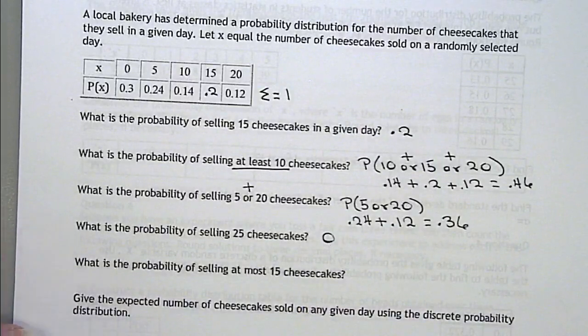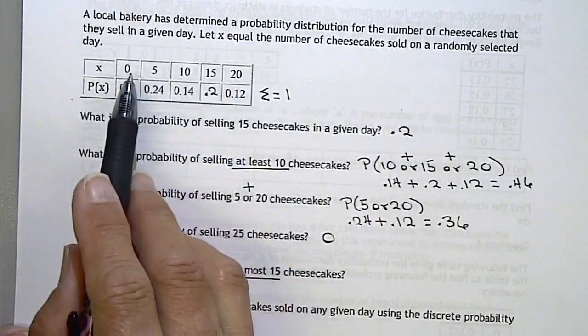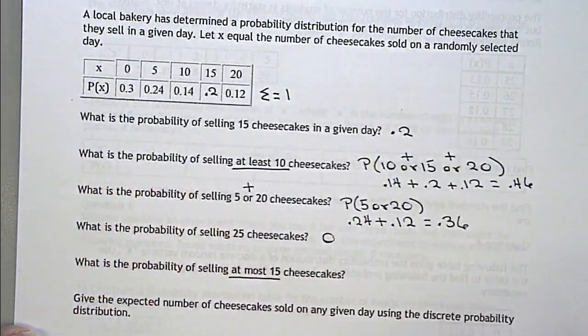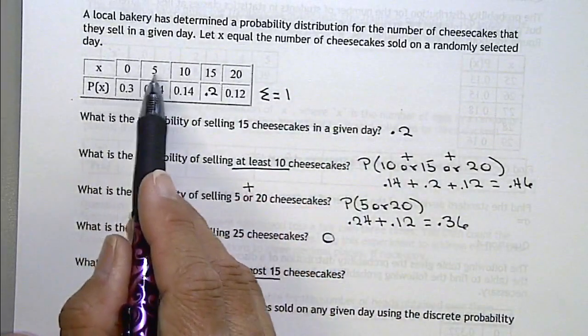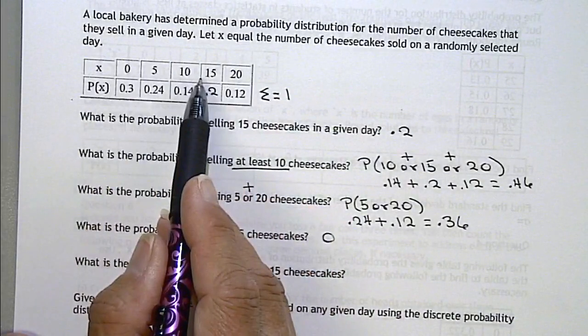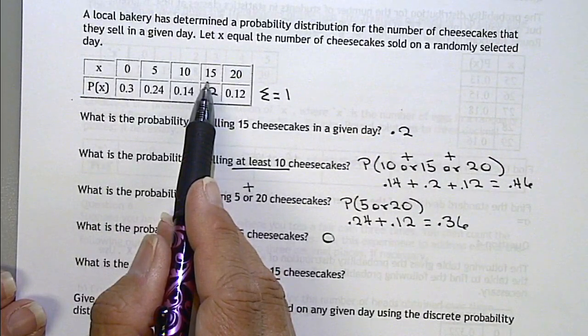Now, this is another one where I'm just trying to make sure you understand the wording. Do you understand what it means when it says at most 15? What does at most 15 include? I've got 1, 2, 3, 4, 5 different probabilities here. What's included in at most 15? 15 and below. So this one, 4 of them, right? Now listen, you can add those 4 together, couldn't you? Or there's a shortcut. What would you do?